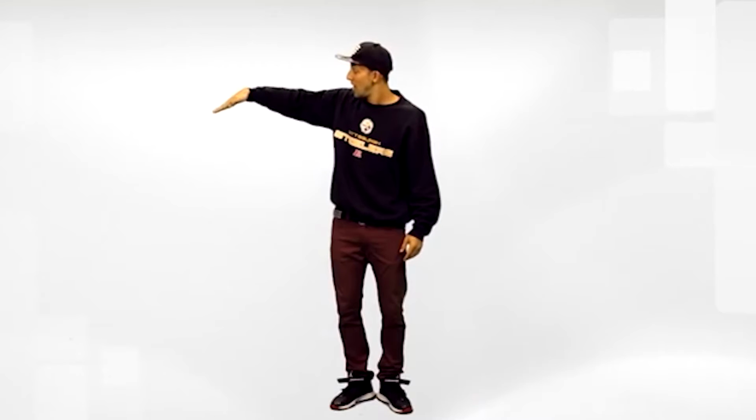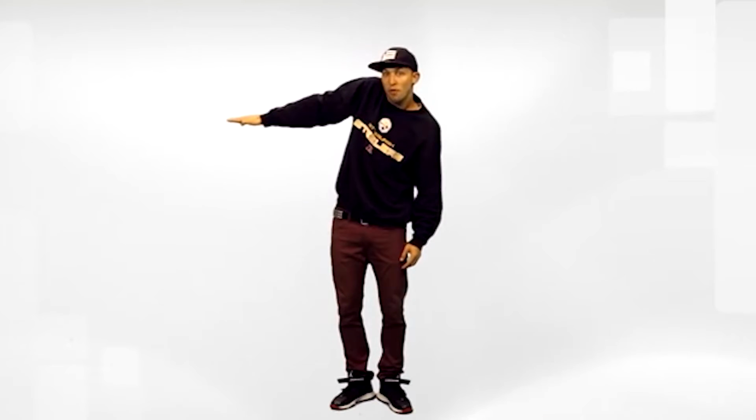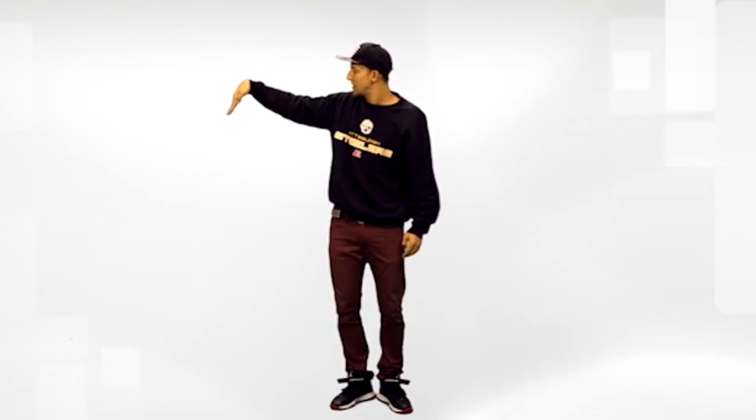So let's try that whole thing again, nice and slow, connecting it. We go 7, 8, you go hand, wrist, elbow, shoulder, reverse it, elbow, wrist, hand, release. Little faster, 6, 7, 8, we go hand, wrist, elbow, shoulder, elbow, wrist, hand, release.